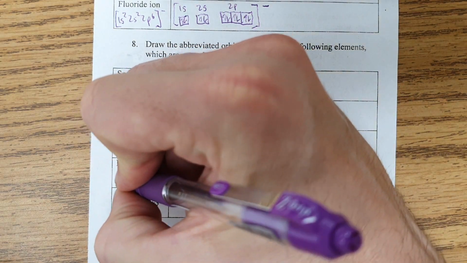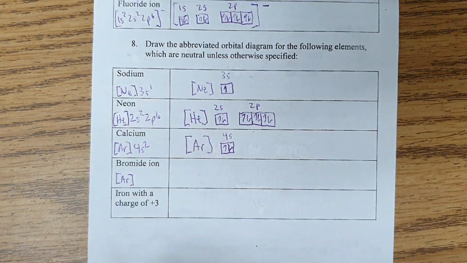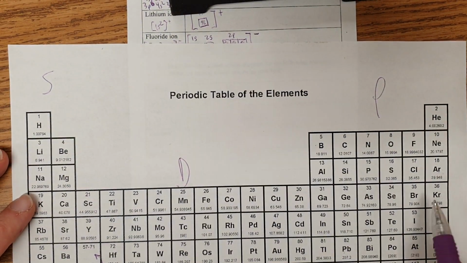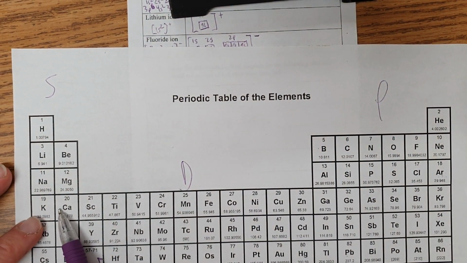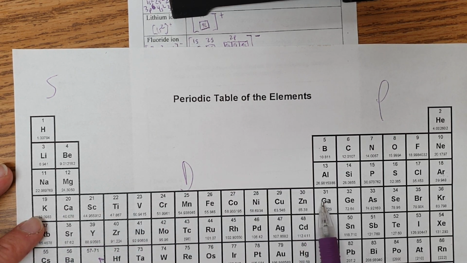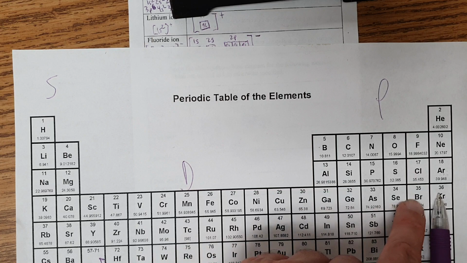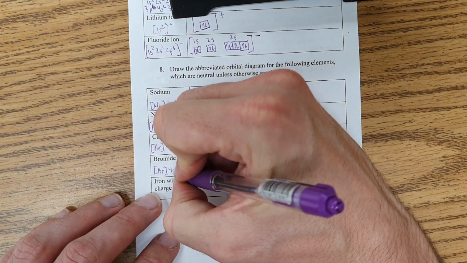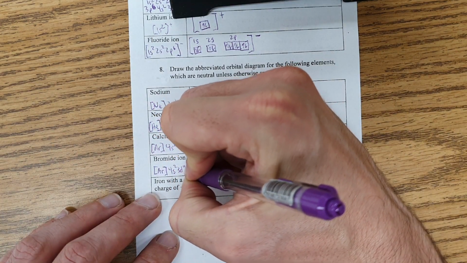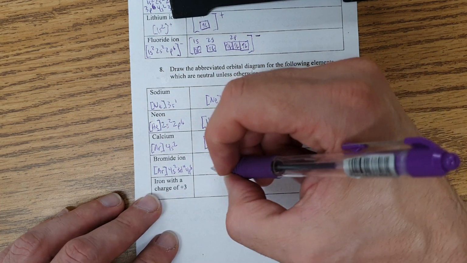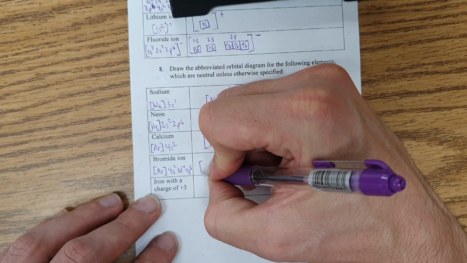So that's argon, and then 4s2, 3d10, 4p6, because we're going to go all the way to match krypton, because bromide ion has 36 electrons. So 4s2, 3d10, 4p6. These are all full, which is going to make it super quick to draw the orbital diagram.